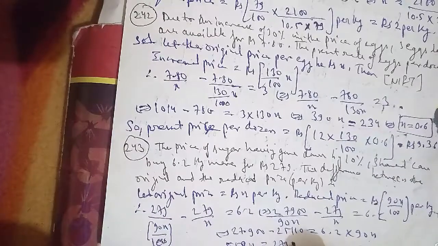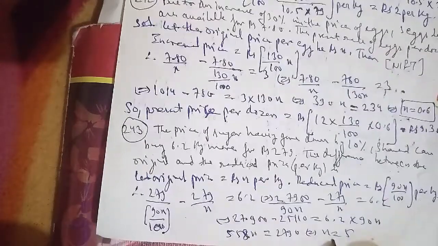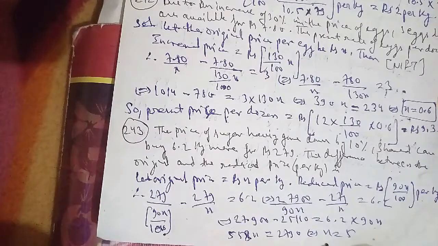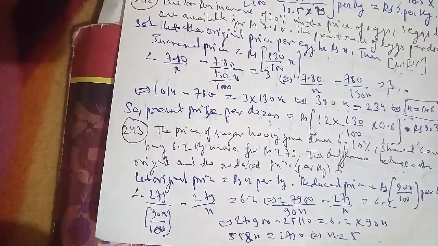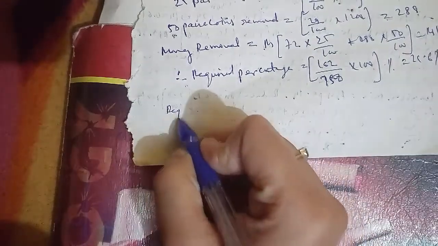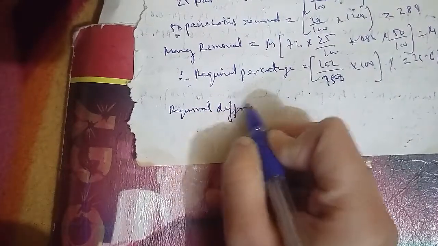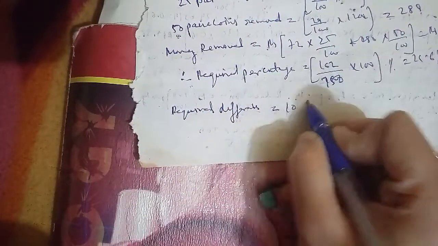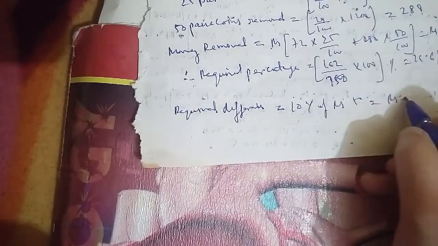The 244th question of the session. The question is, in an examination 34% of the students failed in mathematics and 42% failed in English. If 20% of the students failed in both the subjects, then the percentage of the students who passed in both the subjects was? It has been asked in an SSC examination paper. The options are 44, 50, 54 and 56. So we go ahead for the same.